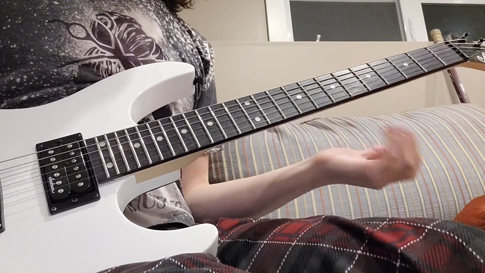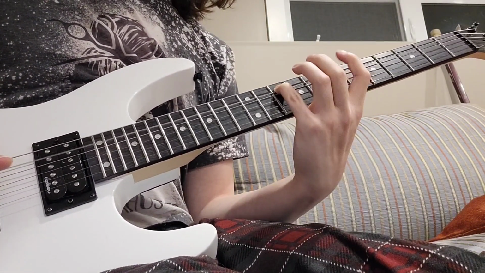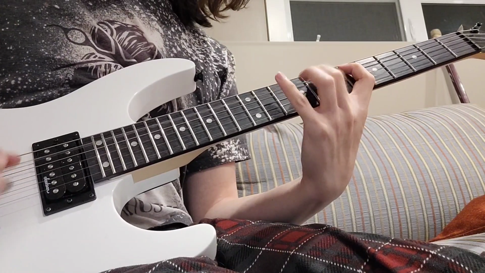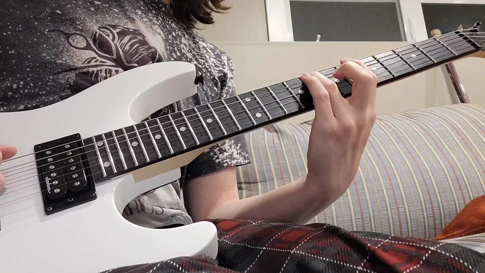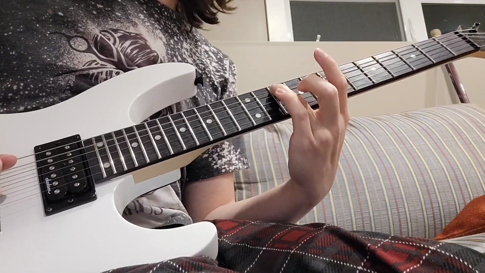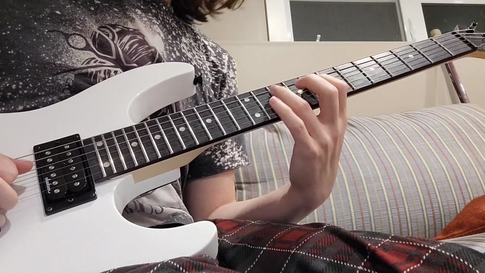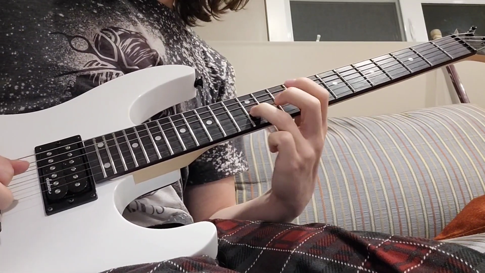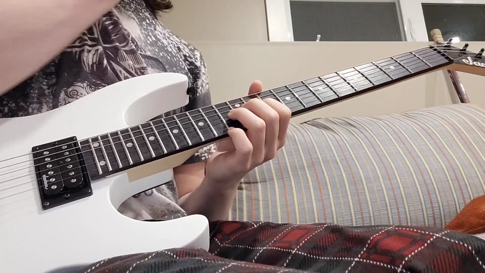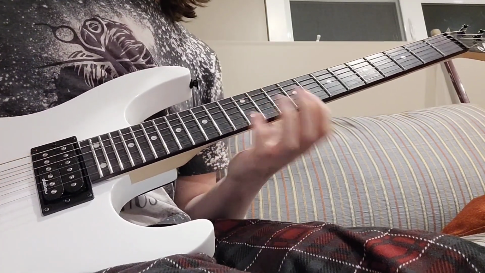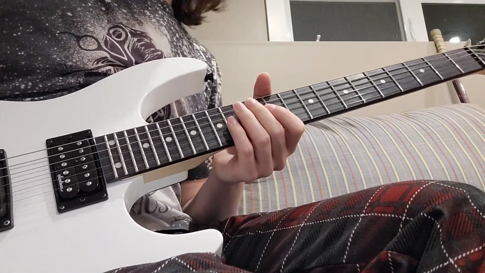So with our first 5 notes here, instead of picking these 3 notes individually, what you could do is take your second note and slide it up to the third note. You can just repeat that. And it gives a more bluesy tone, which is really interesting, and I find keeps lines sounding more melodic.